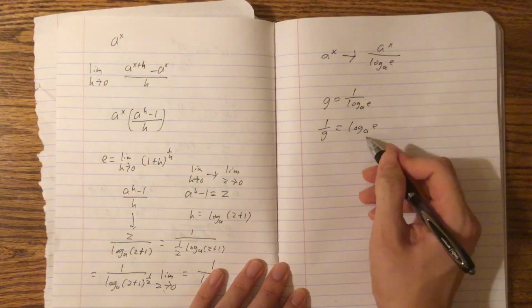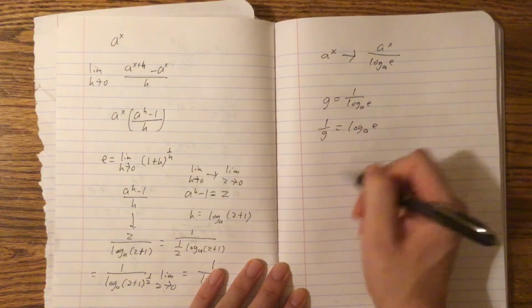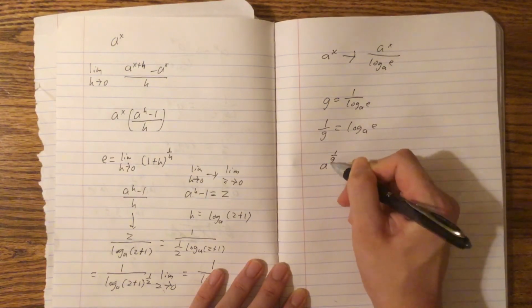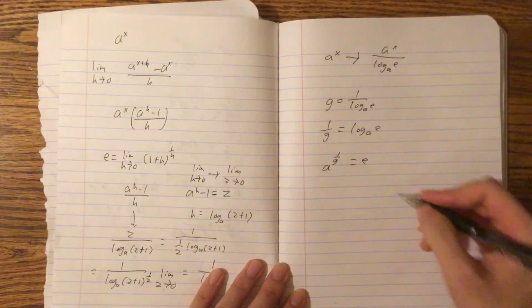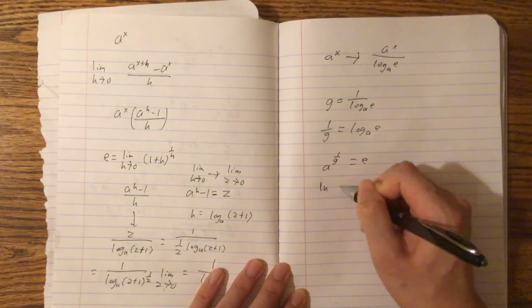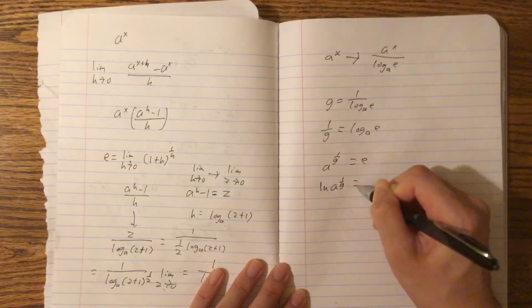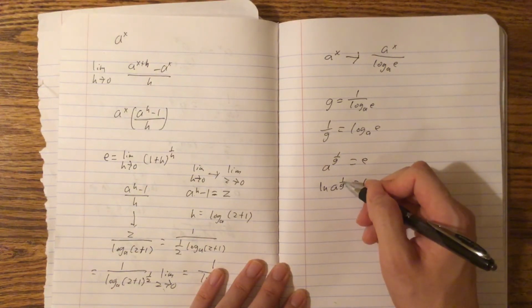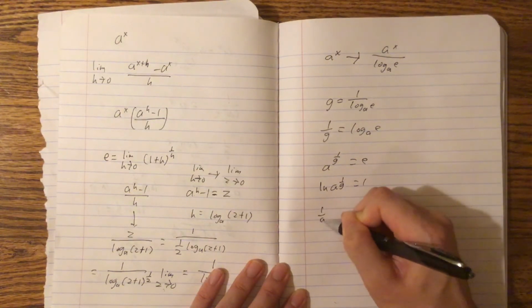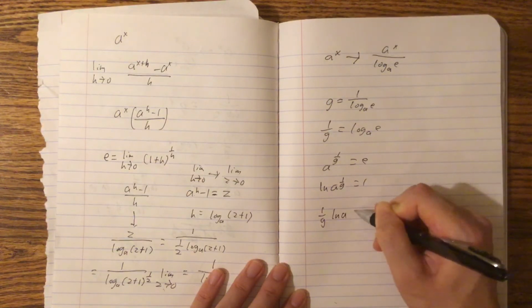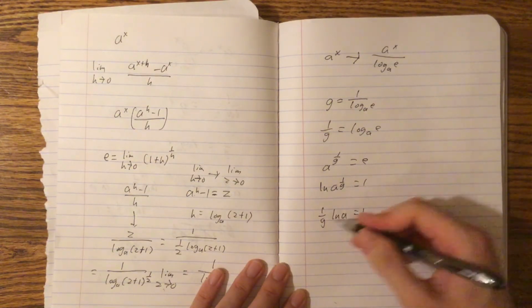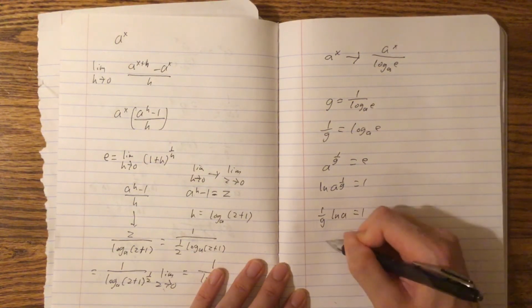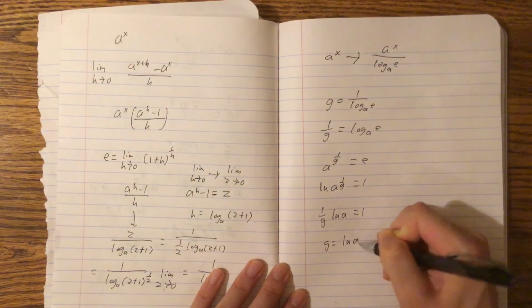Alright, let's take the exponent, so remove this log. So a to the power of 1/g equals e. Let's take the natural log on both sides. And this would equal 1. And hence, by logarithm rules, this 1/g goes back here in front. And hence, if we multiply by g, g would equal ln a.